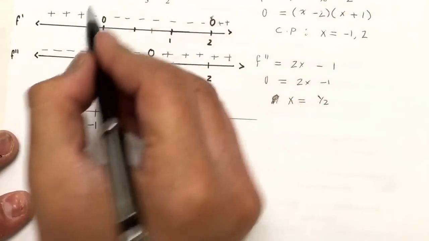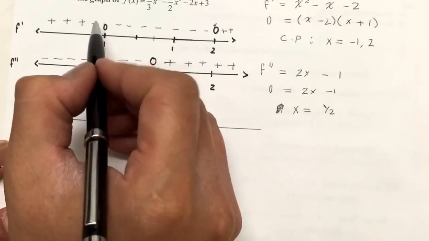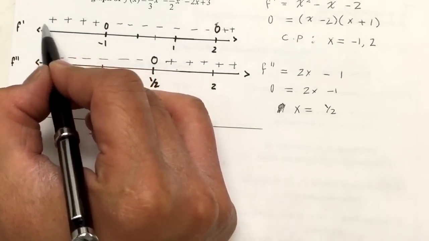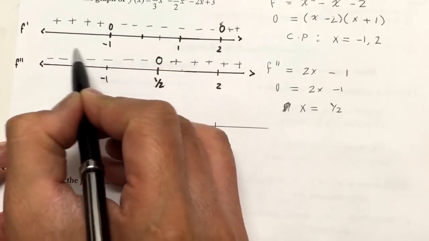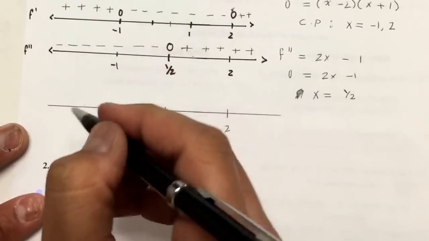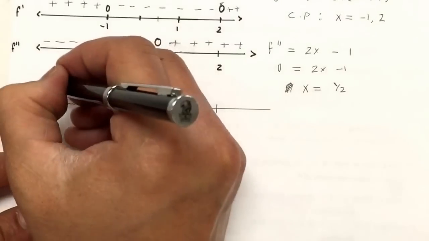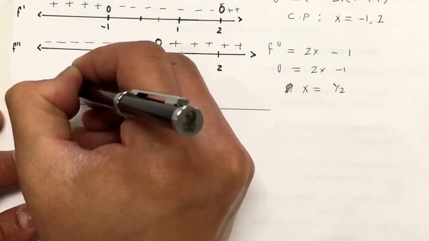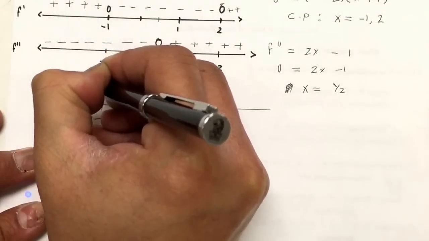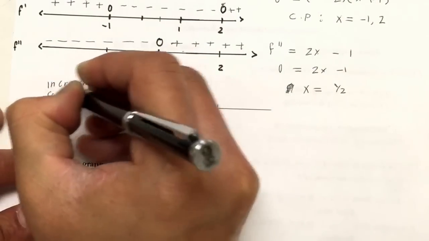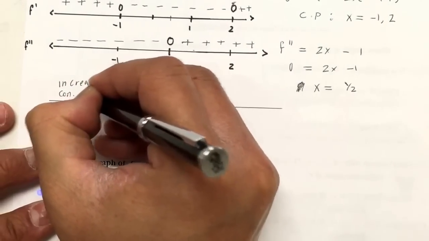When we look in this region, we can tell that the graph is increasing, concave down. So make a little note for yourself: increasing, concave down.